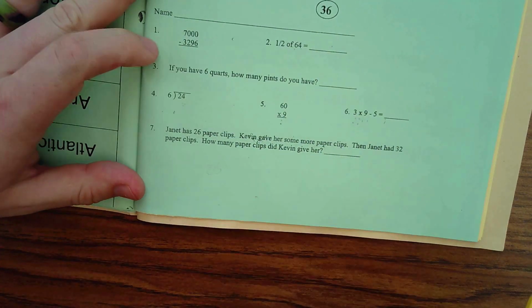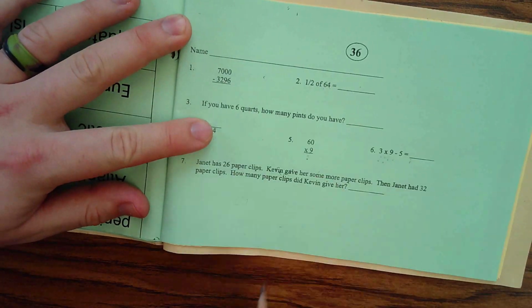Fourth graders, let's do some math. Today is day 36. And let's start with this subtraction problem.